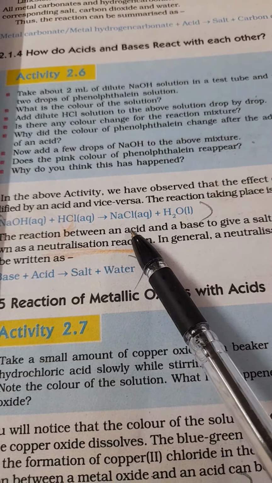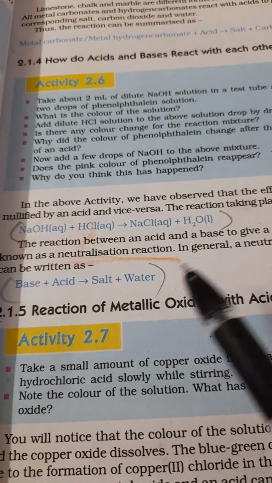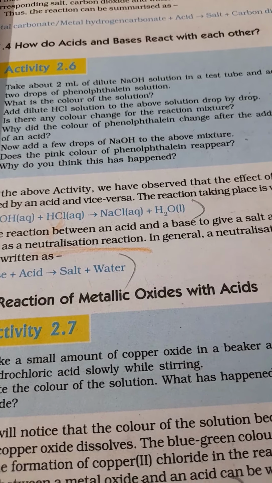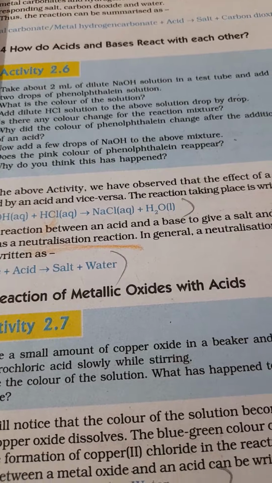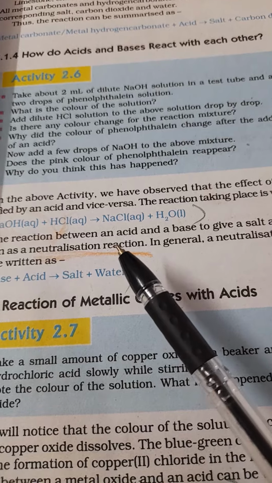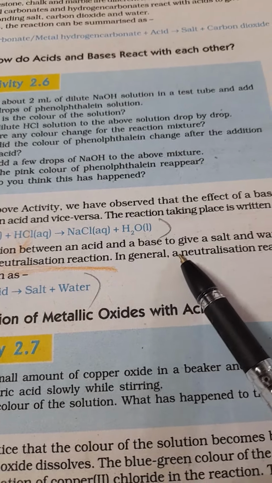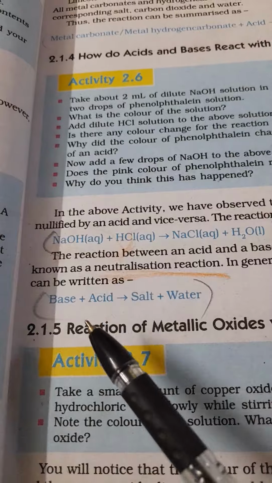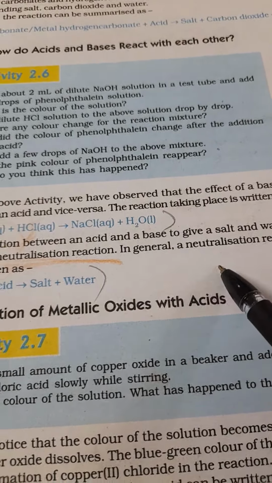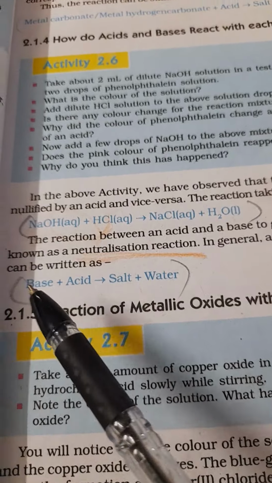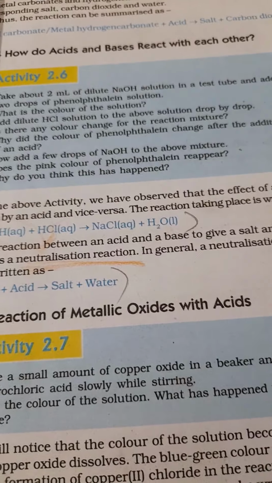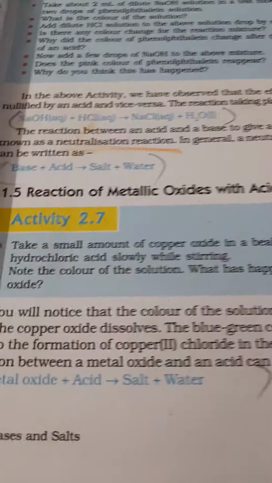NaOH plus HCl will give you NaCl plus H2O, and the reaction between the base and acid will give salt and water. So, what do you call such reactions? We call these reactions neutralization reactions, that is, the reaction between an acid and a base to give salt and water is called a neutralization reaction. So, generally, as I already told you, we can write a neutralization reaction like base plus acid will give you salt plus water.